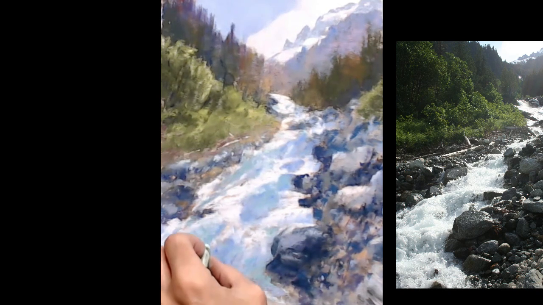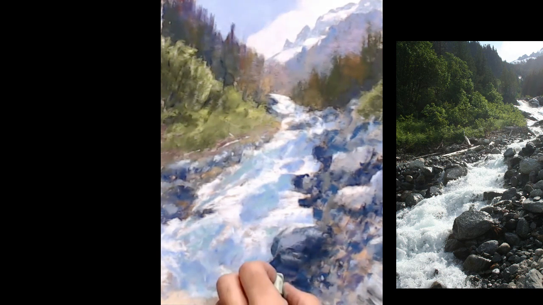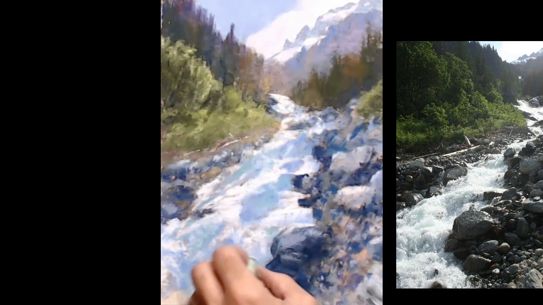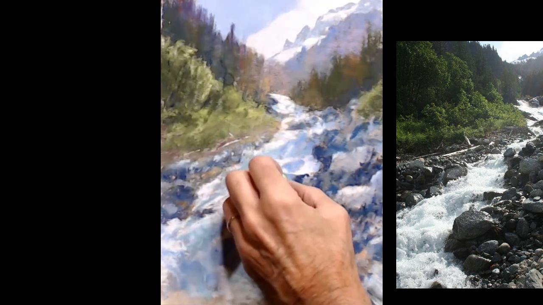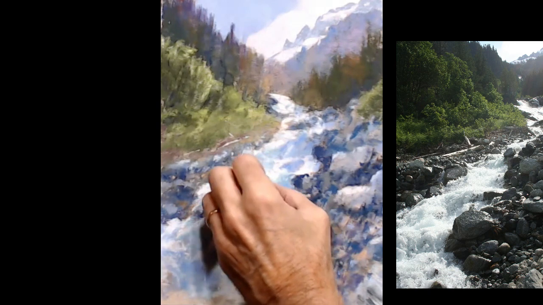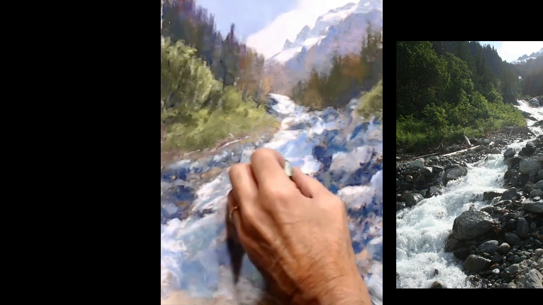Don't forget the splashes. Some of that light color there conveys some water lifting up and rolling over. Little splash down there at the bottom of that rock there. We'll also bring in some water onto the left bank.